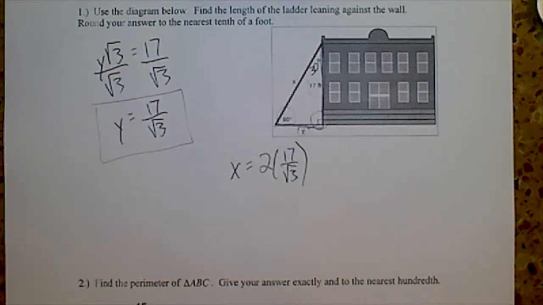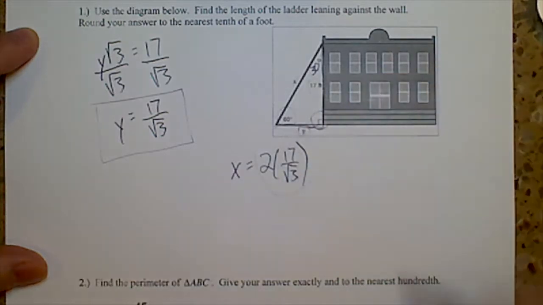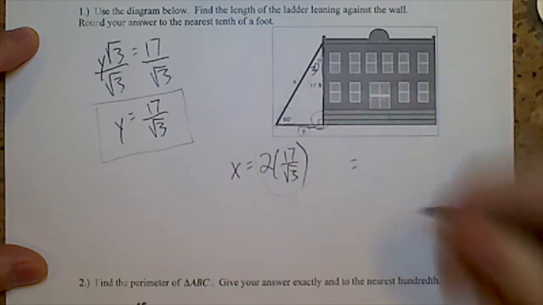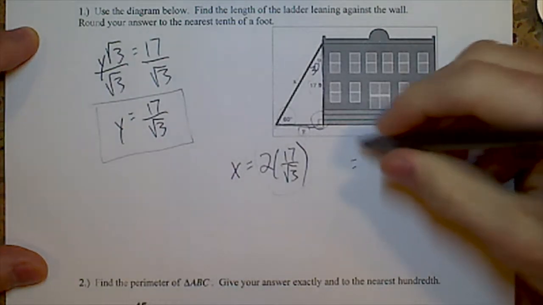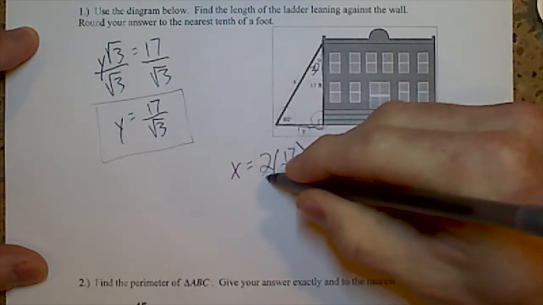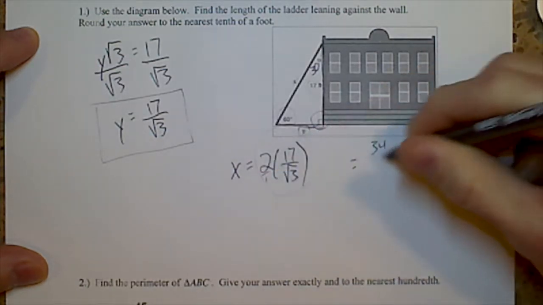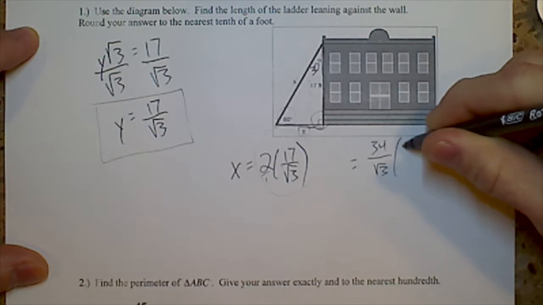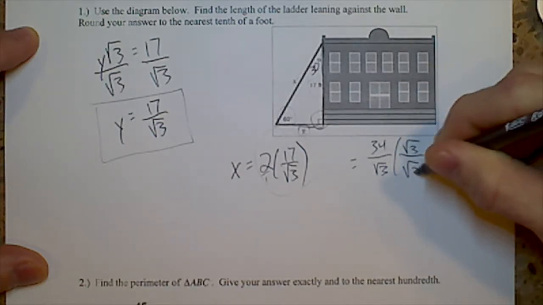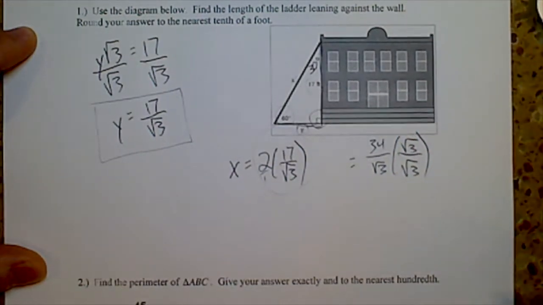Now we are allowed to round to the nearest tenth of a foot, so you'll notice I'm not going to simplify this. I'm not going to take the time. If it said to write your answer in simplest radical form, we'd have to do, all right, this is like 2 over 1, 2 times 17 is 34, 1 times root 3, and then I'd have to do the simplification process where I multiply by this funky looking form of 1, and I end up here.